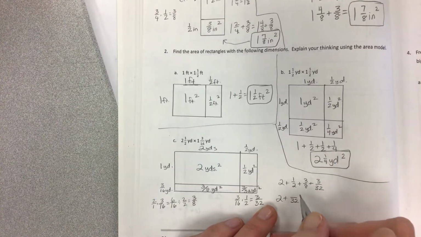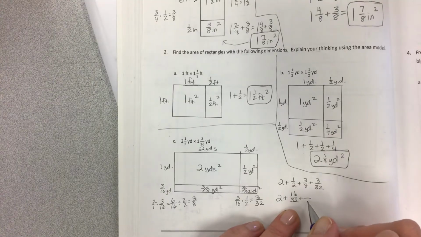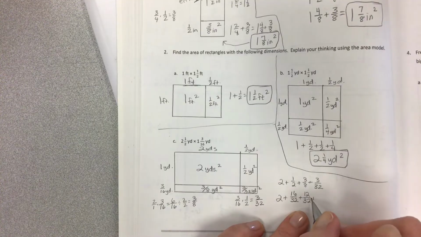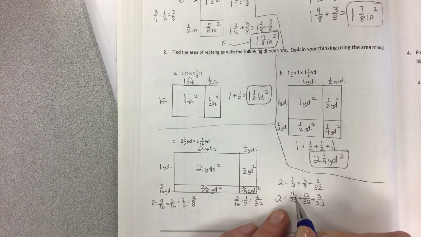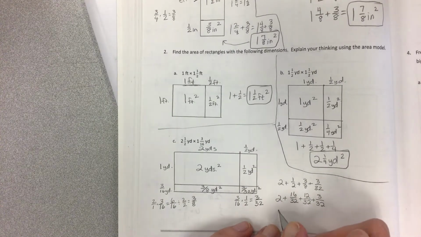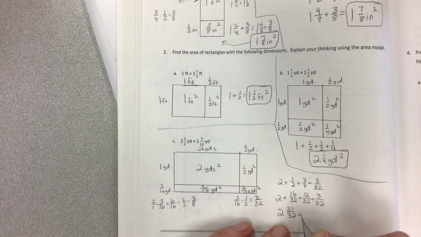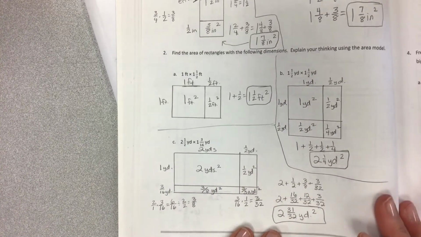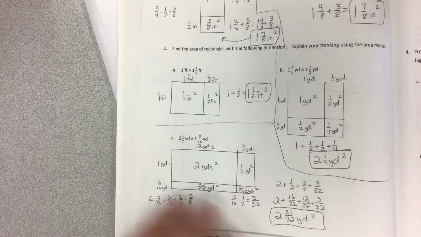If I was going to change from 2 to 32, that's 16 times. And then if I was going to change from 8 to 32, that's 4. This one stays the same. And then 16 plus 12, 28, 29, 30, 31. And it looks like the strangest answer you'll ever see, and that is the final answer. 2 and 31/32 yards squared.